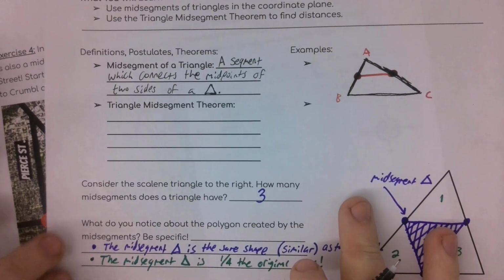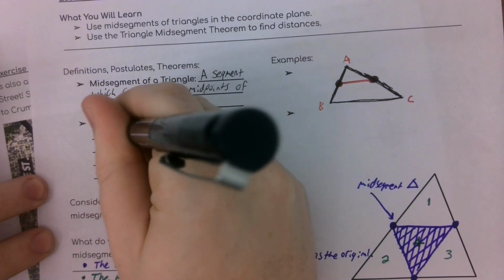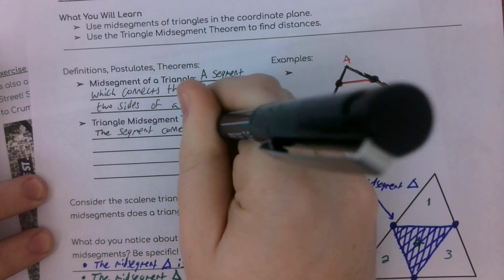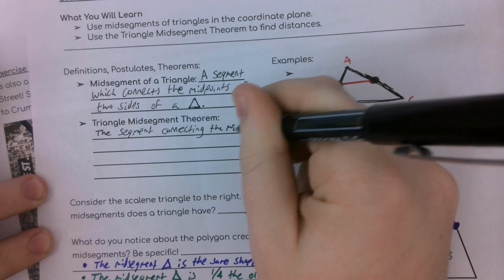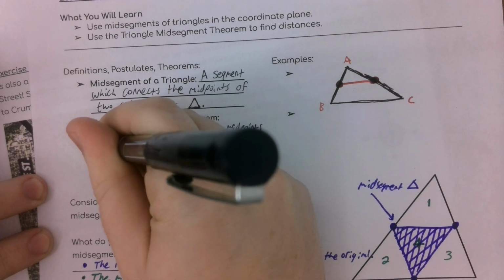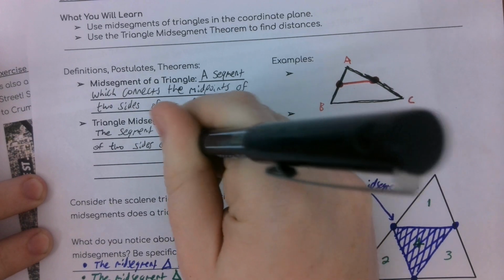This is where we get into the triangle midsegment theorem. The triangle midsegment theorem actually has two pieces of vital information in it. Here's how it goes. The segment connecting the midpoints of two sides of a triangle.